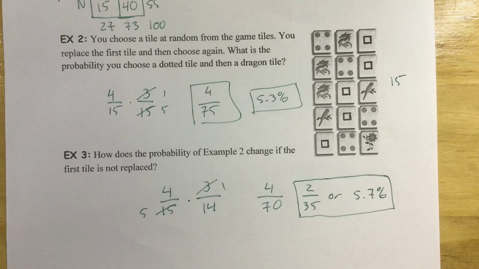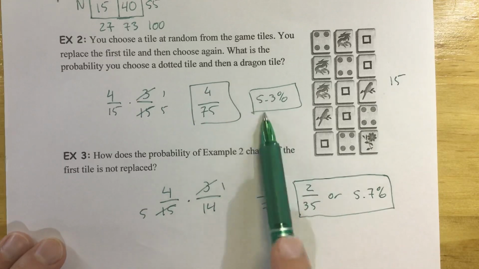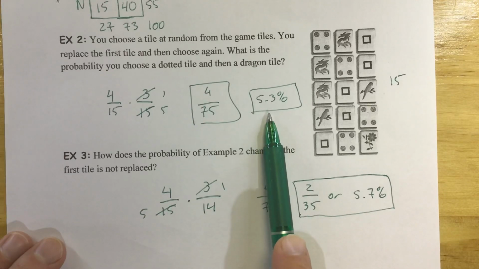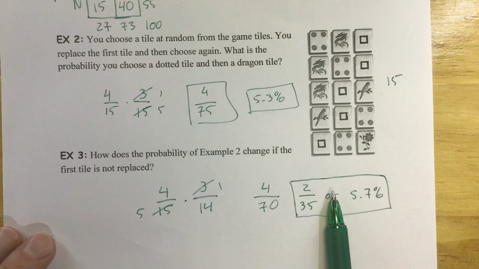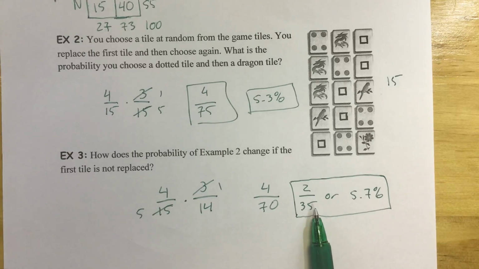All right, so let's look at one more thing here, just because I can, and I'm being spontaneous. I want to show you something here that I'm thinking about. That probability turns out to be higher than this one. That it is more likely to not put the tile back in and get what we want.